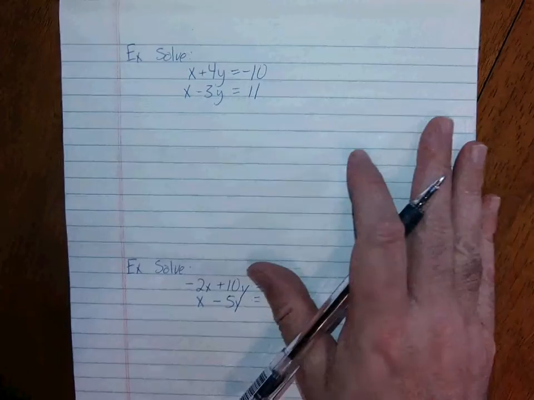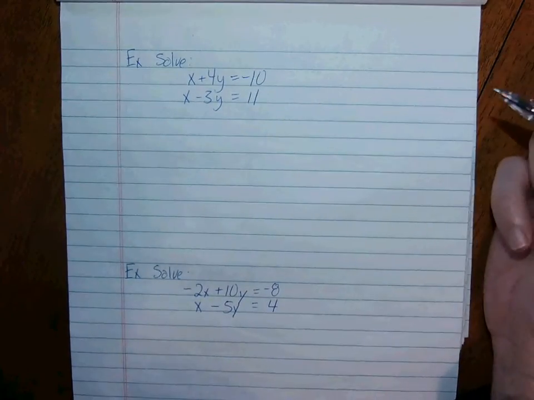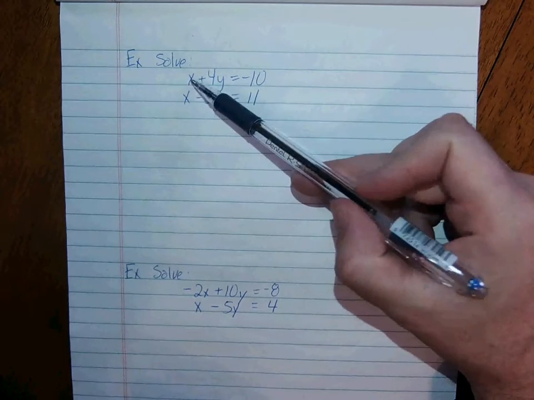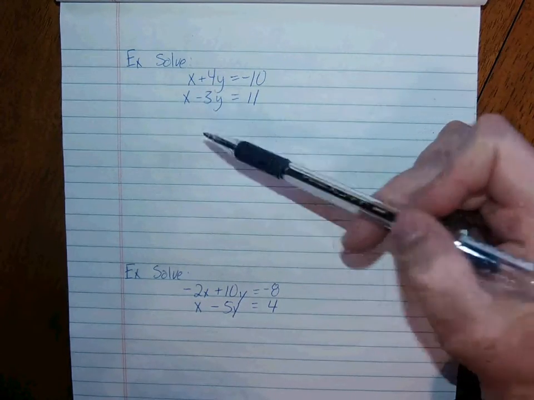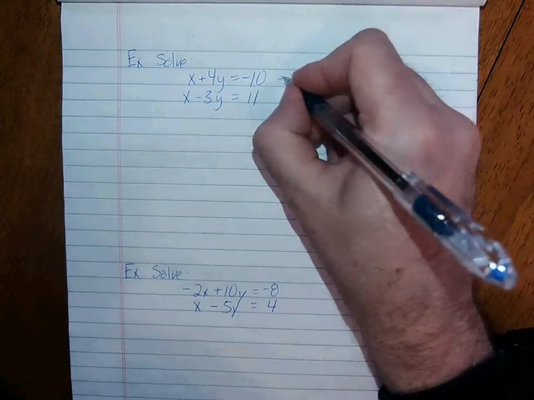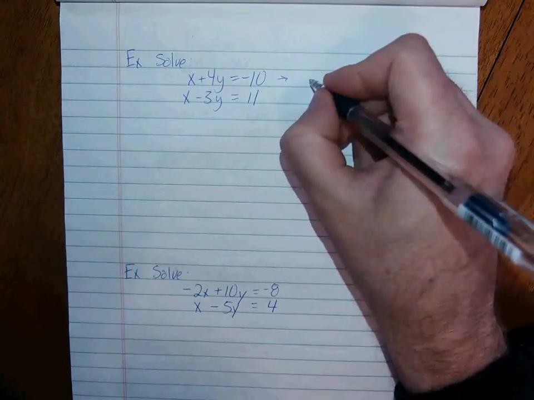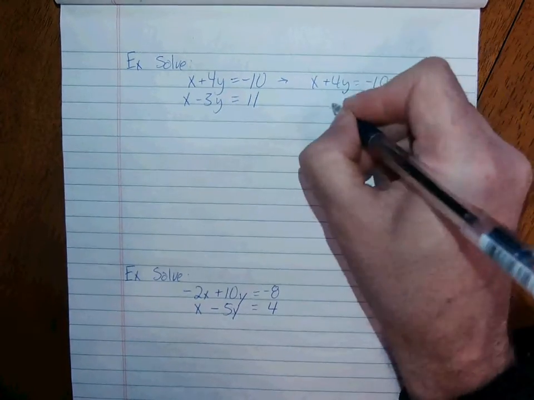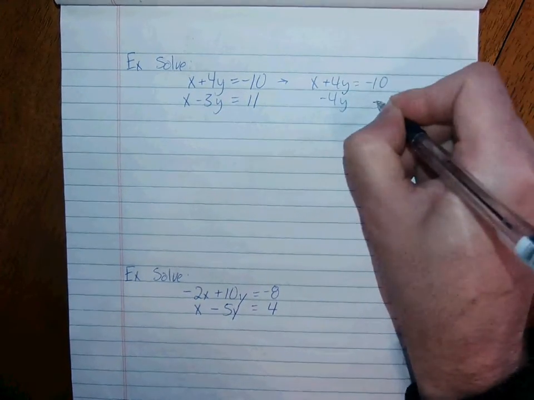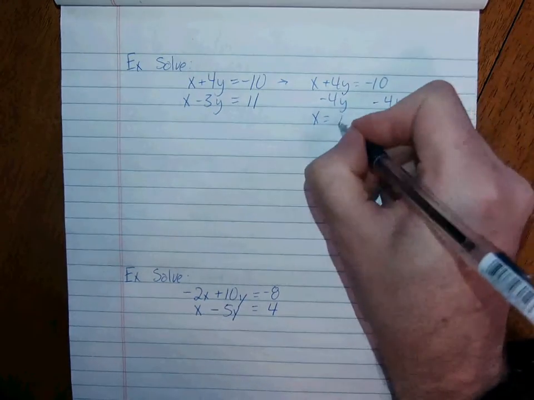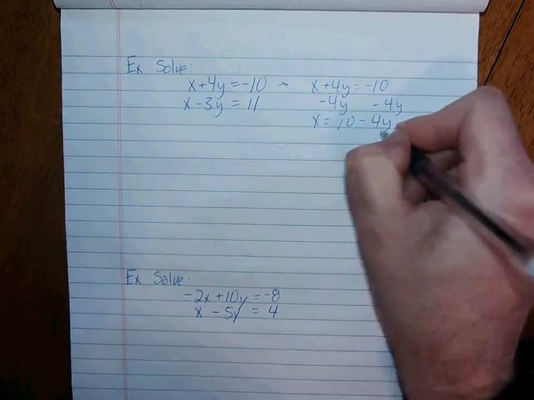Just to make sure that we get the hang of this, take a look at it. We could either solve for x up top here, or we could solve for x in the bottom. It doesn't really matter. Let's just go ahead and do the top. So you have x plus 4y equals negative 10. So I need to subtract the 4y from both sides. So you get x equals 10 minus 4y.